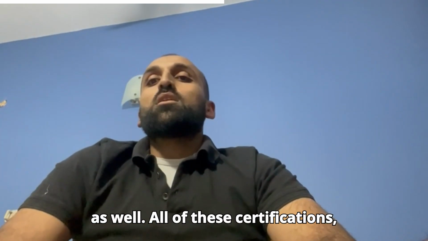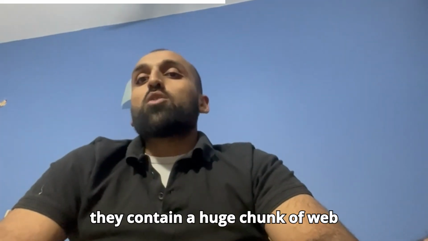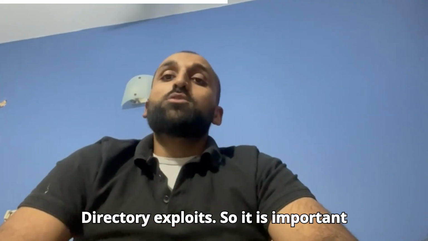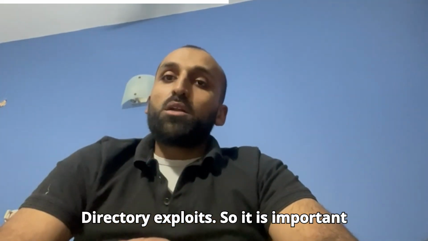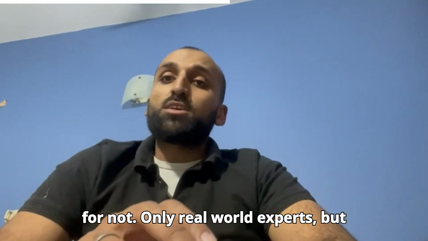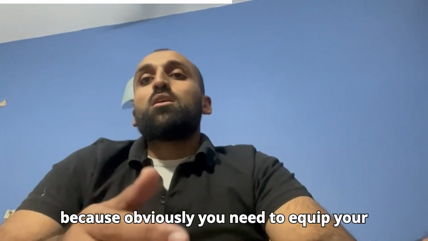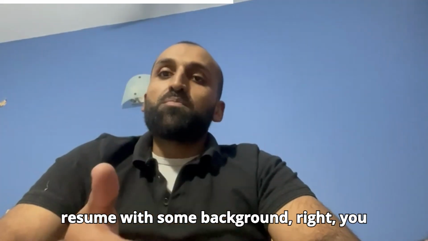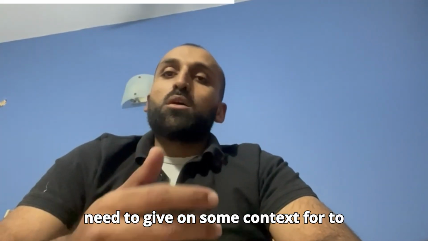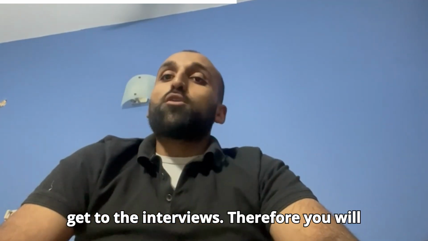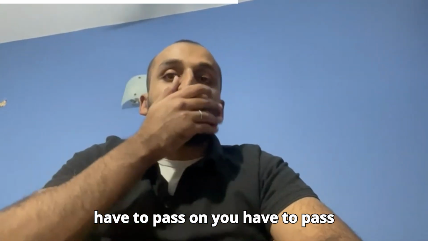ECPPT as well. All of these certifications contain a huge chunk of web application exploits along with Active Directory exploits. So it is important not only for real world exploits, but also to pass certifications, because obviously you need to equip your resume with some background, right? You need to give some context to get to the interviews.